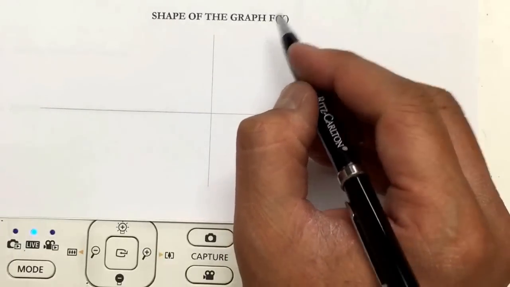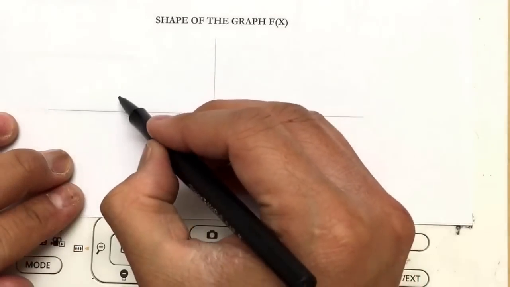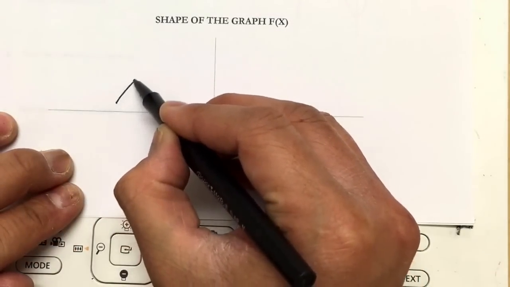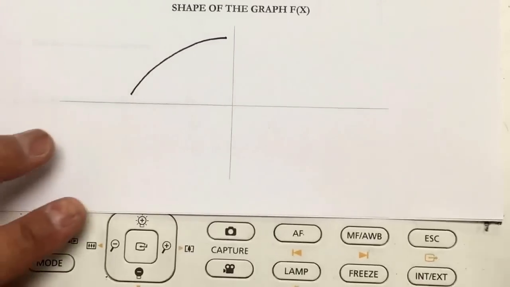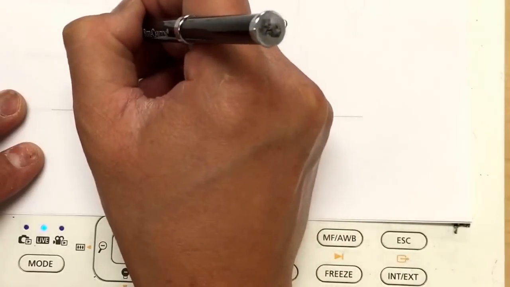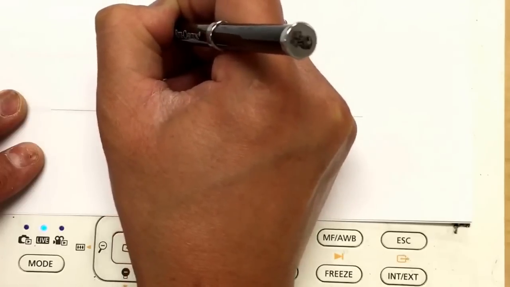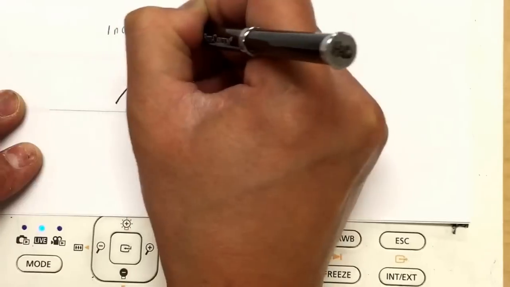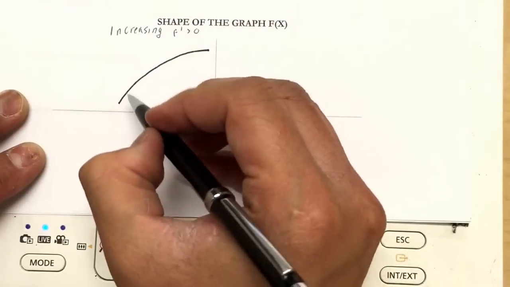For example, if you look at a curve that looks like this, then we say that this part of the graph is increasing. The first derivative is positive if the graph looks like this.